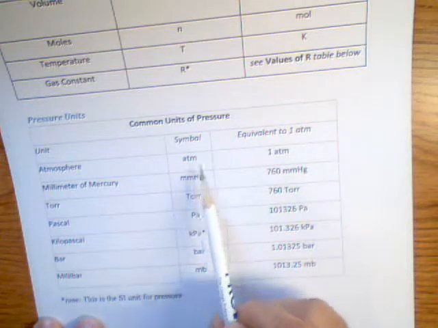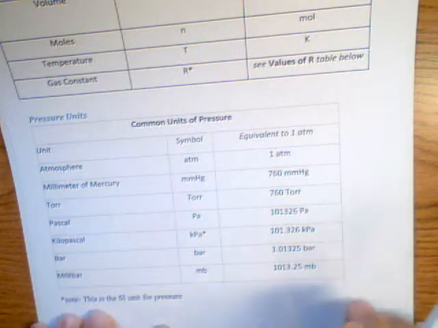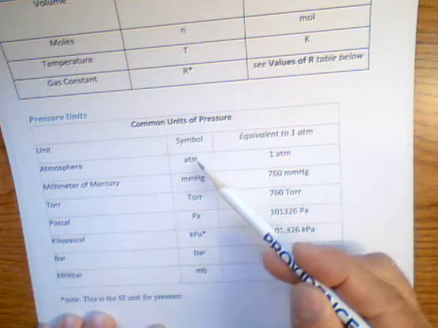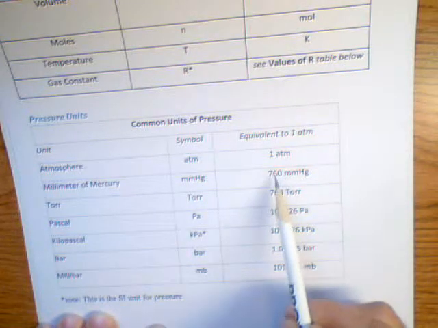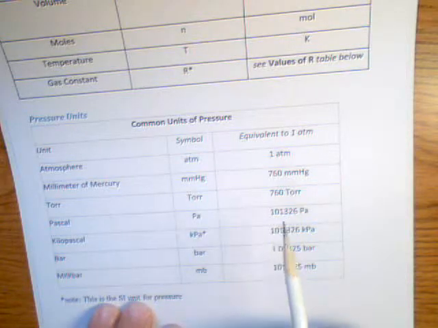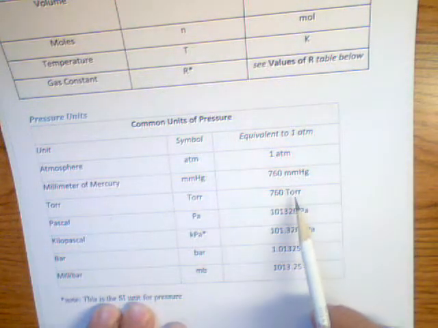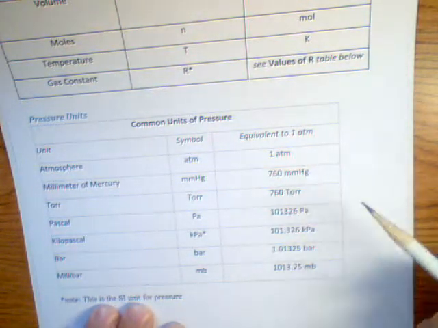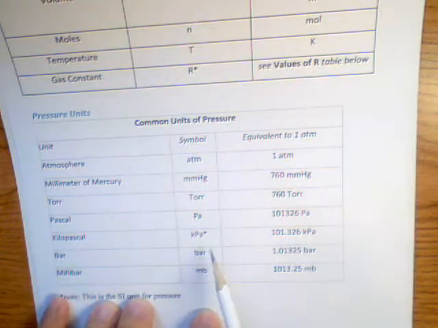So atmospheres is ATM. These are units of pressure. Atmospheres are ATM. Millimeters of mercury, mmHg, and that's equivalent to 760 millimeters. That's 1 atmosphere. A torr is named after Torricelli, who is the guy who invented the barometer. It's really been replaced by just calling it an atmosphere. I don't ever remember using torrs working in the lab.